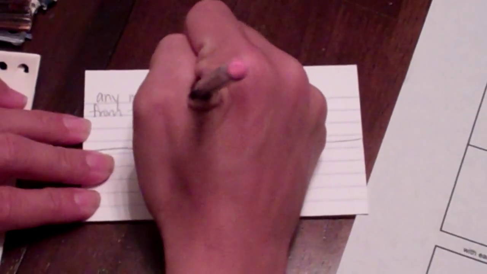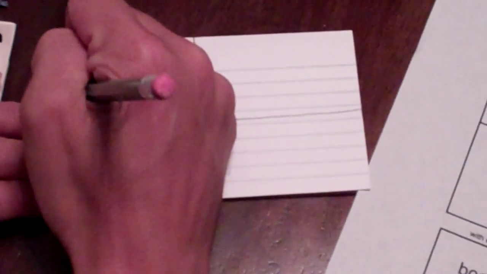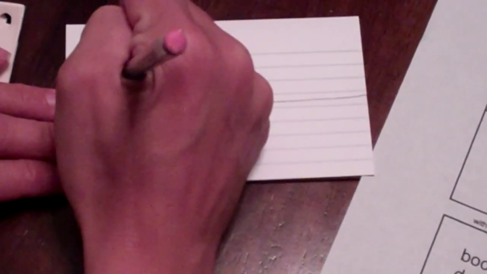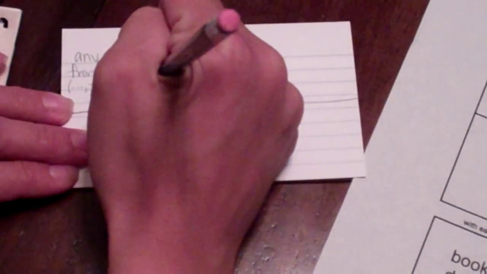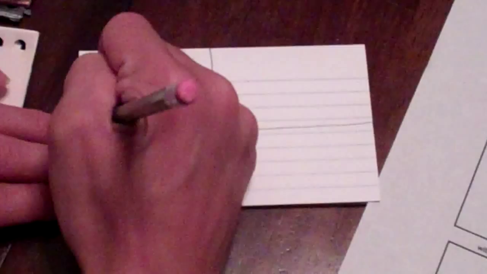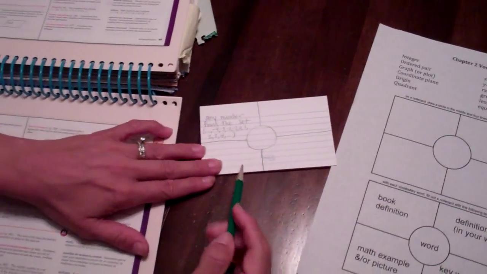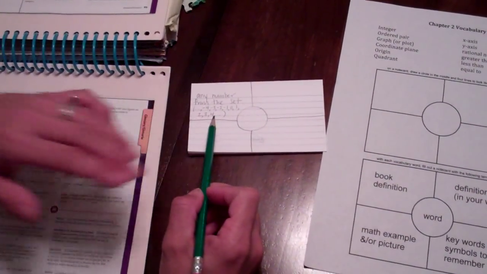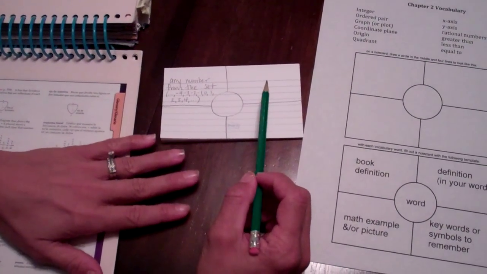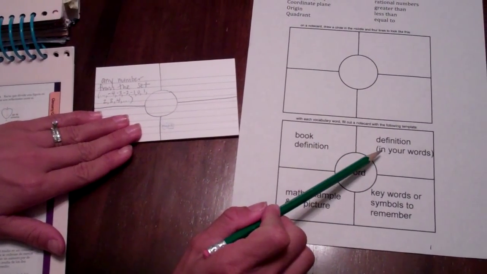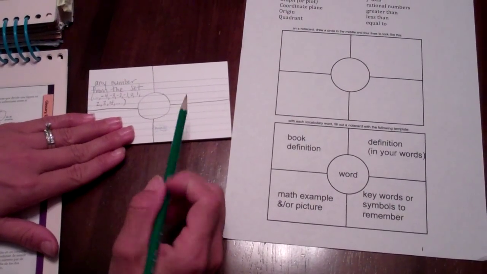And this would be a great place to start, even if you're confused about what else to do. I would suggest that you start here and then come and ask your teacher questions. So there's the definition right from the book. Now I'm going to make a definition in my own words. Up here, I need a definition in my own words.